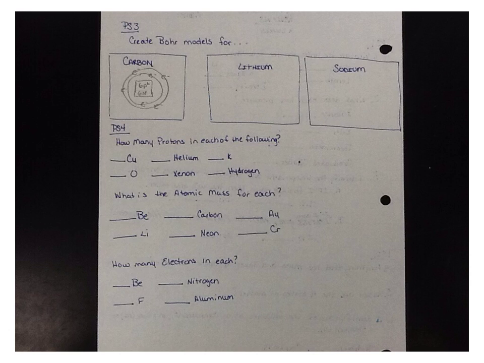Okay, then on the back side, so if you turn it over, you're going to make Bohr models, and you see that I have done the Bohr model for carbon already. When you do lithium, remember that lithium is 3 and 6 or 7. Okay, so I'm going to make my nucleus. There's 3 protons, which means there are 3 electrons, 2 in the first orbital, 1 in the outer orbital. And the neutrons, there's going to be 4 neutrons because the atomic mass is 7. So subtract out the 3 protons and you get 4 neutrons left over.